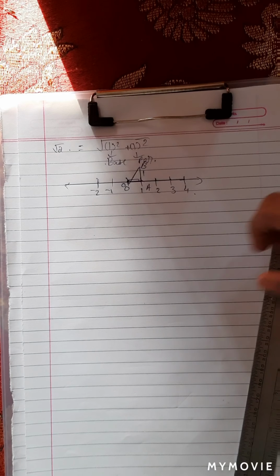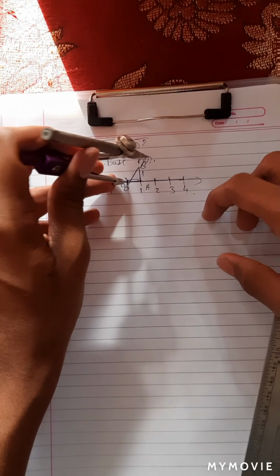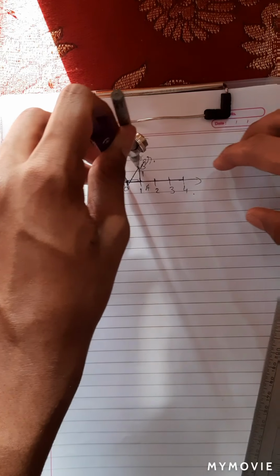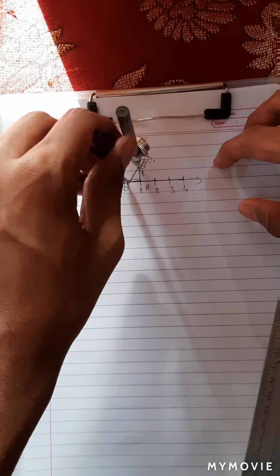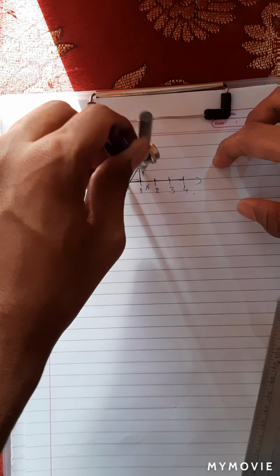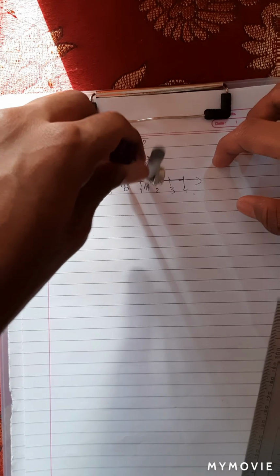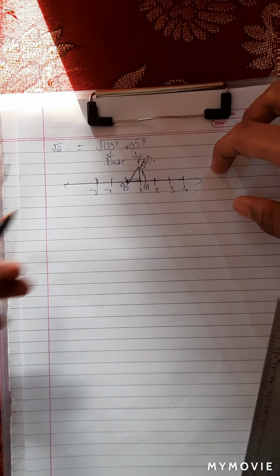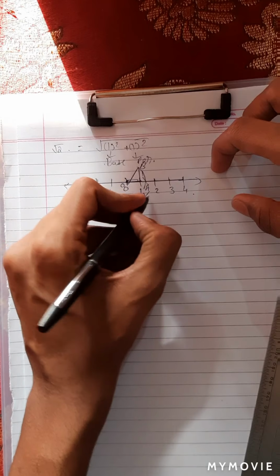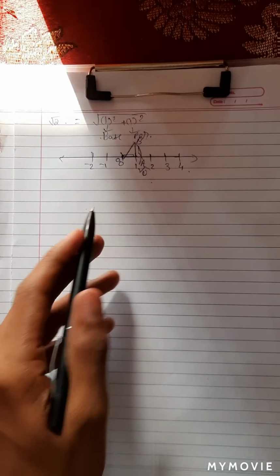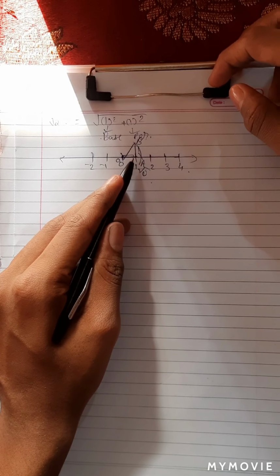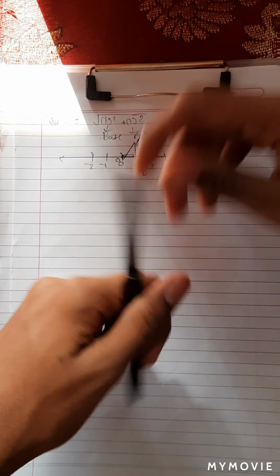So now take a compass, point it on O, and the pencil should be on B. Take this as the radius and draw an arc on the number line. The point where it cuts the number line is the value of root 2 on the number line. So like this we can find the value of under root 2 on the number line.